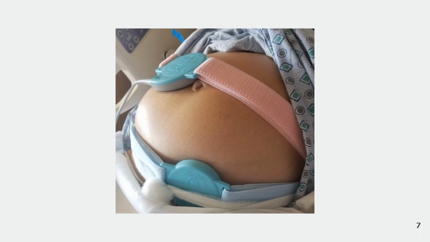And again, this one is just showing you placement of the monitors. Okay, so up top there you have your TOCO, measures contractions. Below you have your fetal heart rate monitor, which is measuring the fetal heart rate.